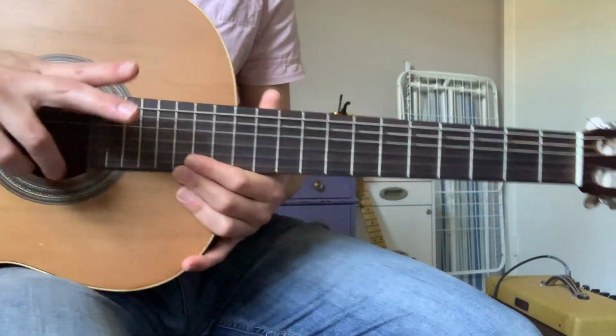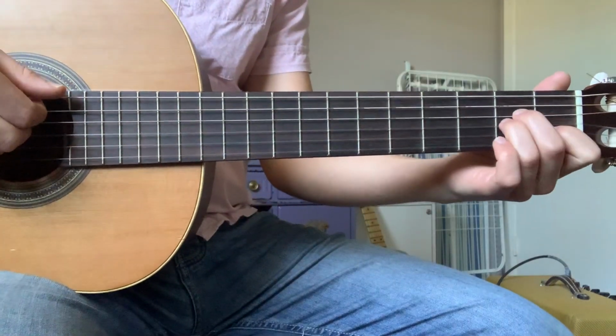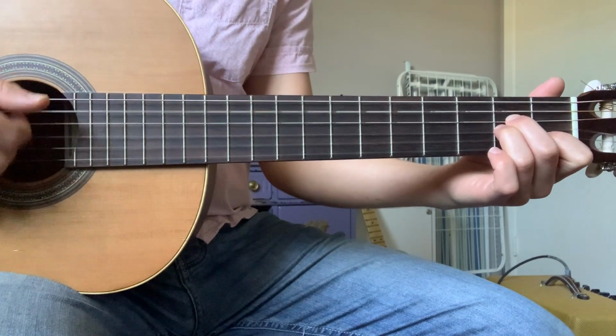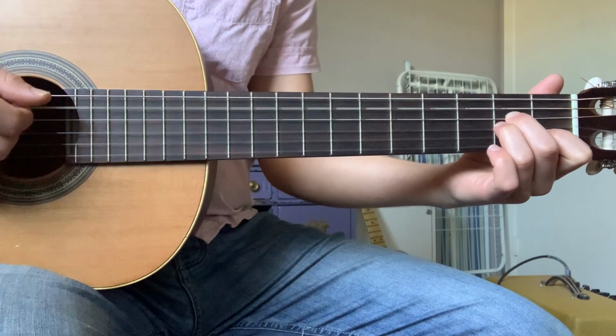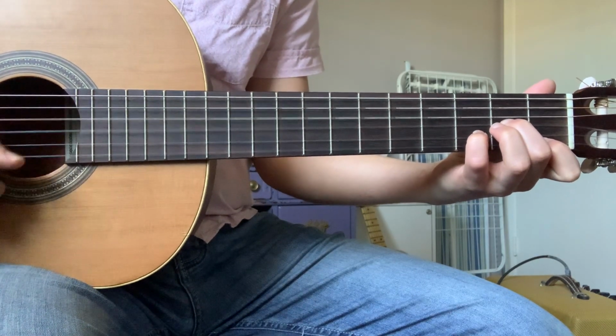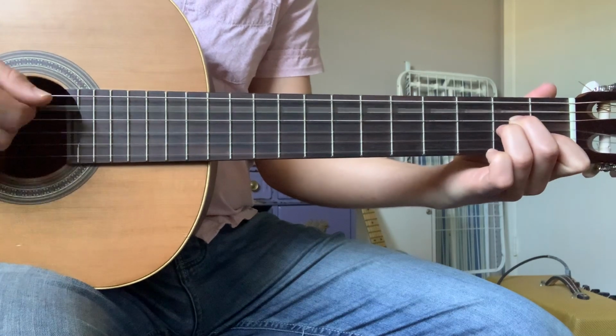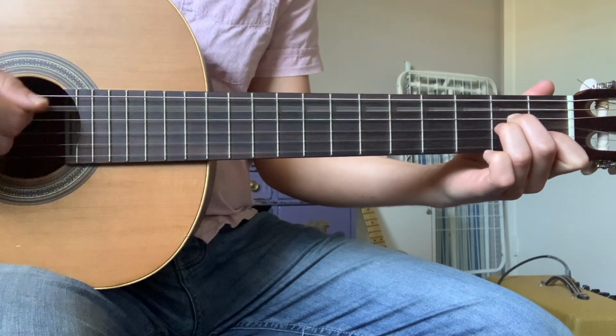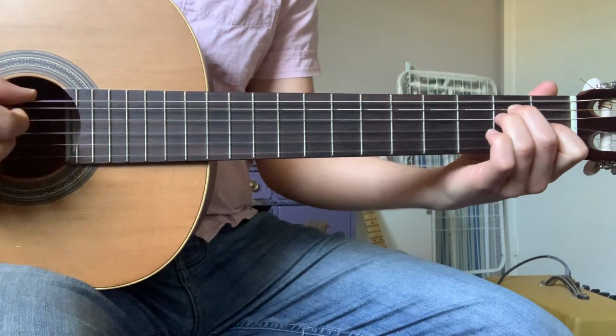So I'll start by playing the chord progression and saying the chord names. We have A minor, D minor, A minor, E major.